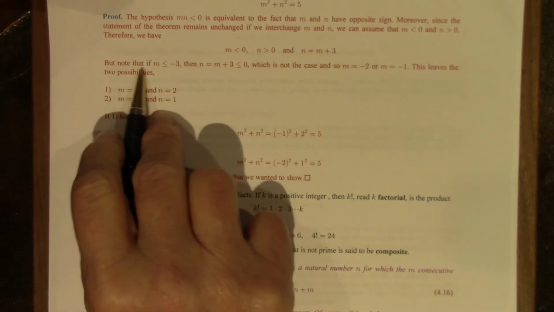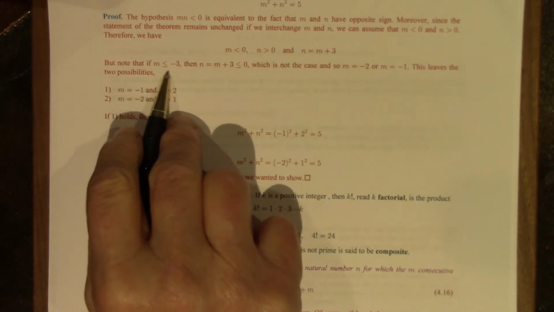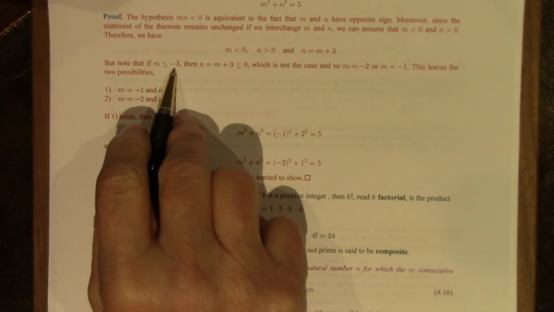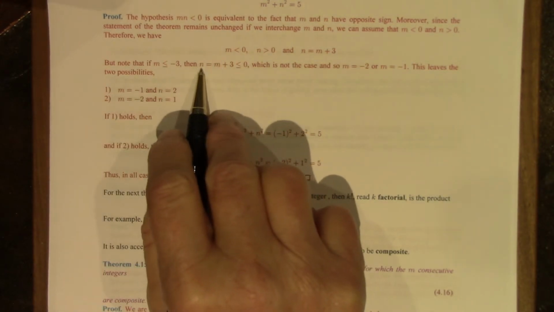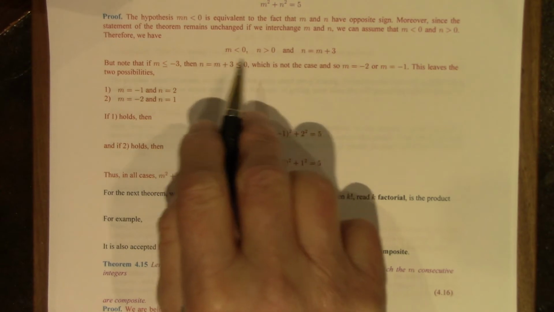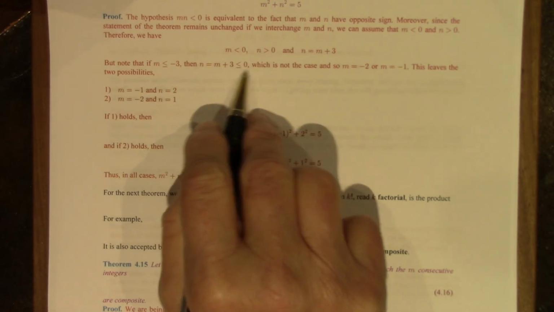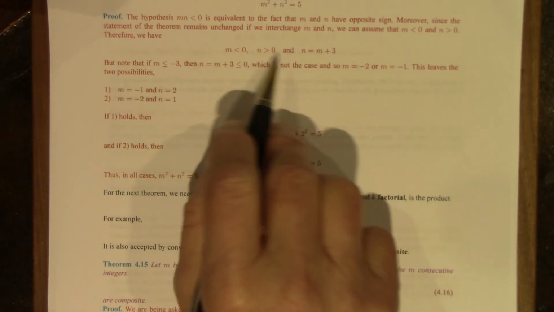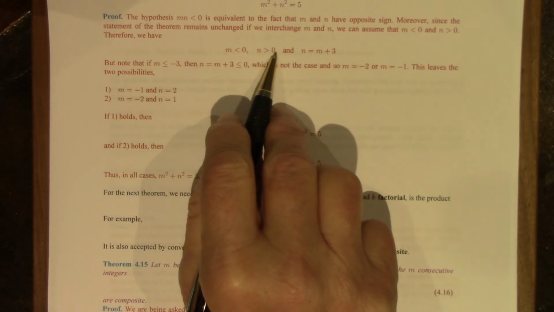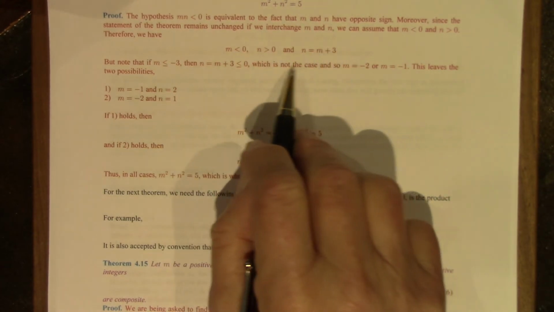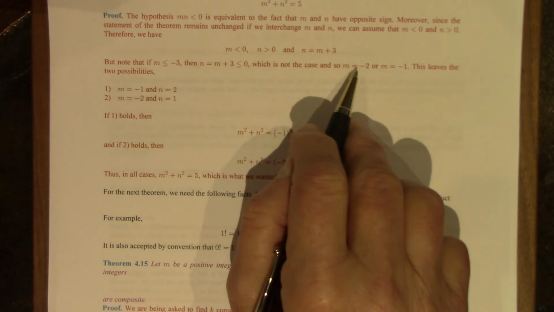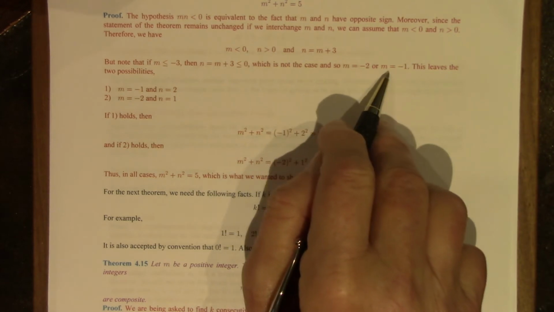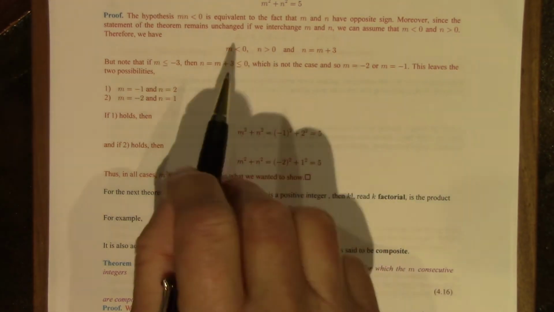But note that if m is less than or equal to negative 3, then n, which is equal to m plus 3, is less than or equal to 0, which is not the case. n is greater than 0. And so m equals negative 2 or m equals negative 1. Okay.